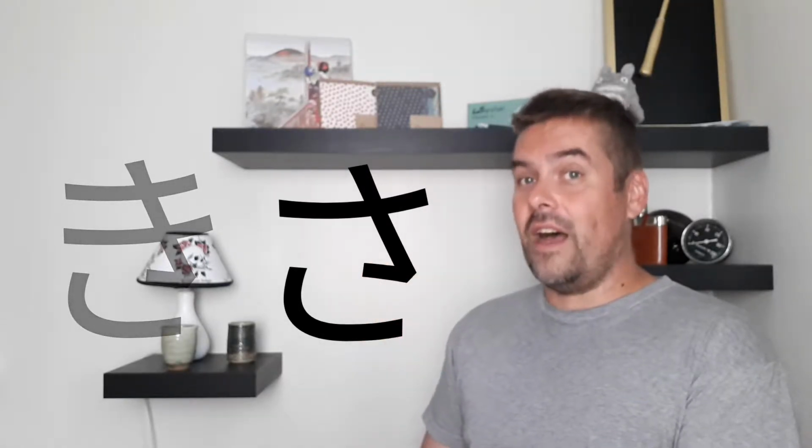Ki. One good thing, if you speak English, is that this looks like a key. Every time I see the key, I'm like, key. But this is a little bit tricky because you can sometimes incorrectly think that this is sa. And the sa looks like this. You see, the ki and the sa are almost identical except for the lines. Sa has only one, and ki has two.